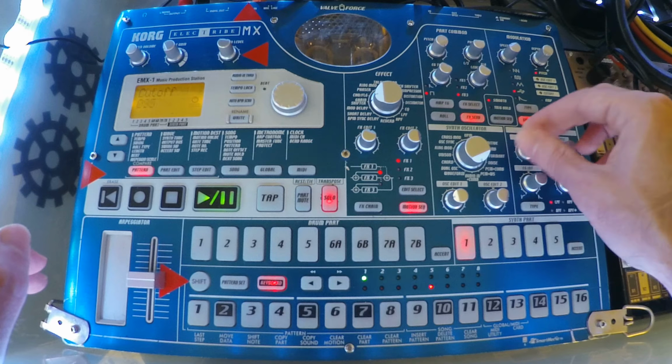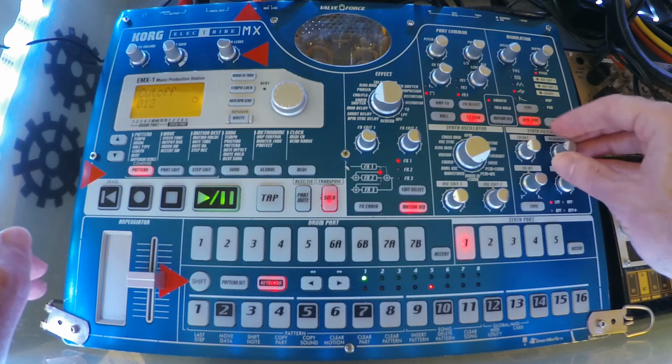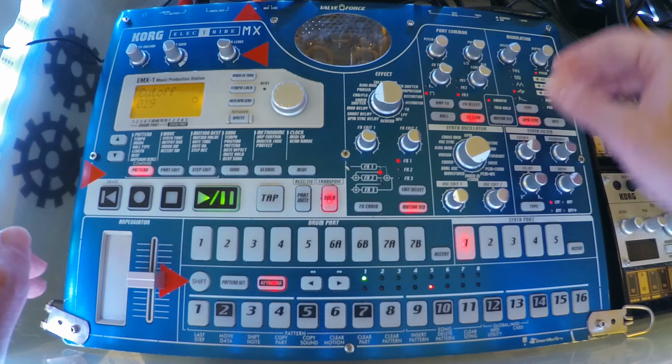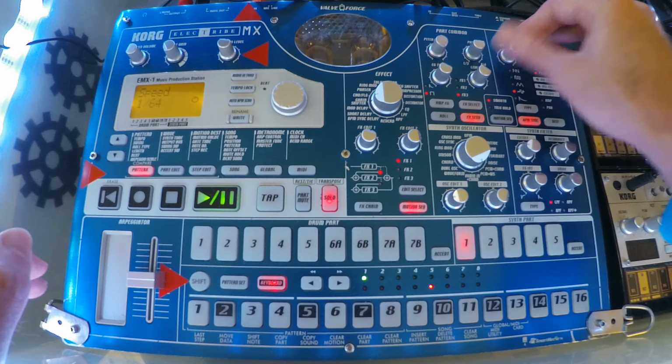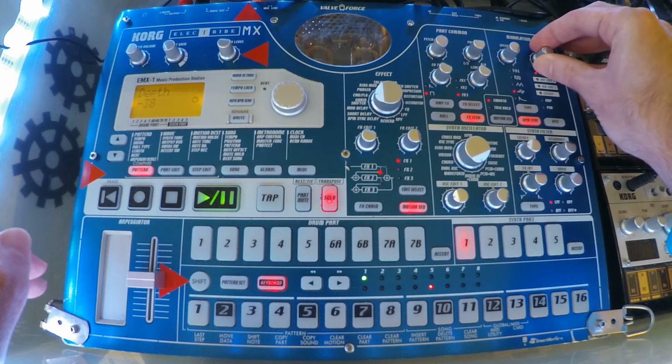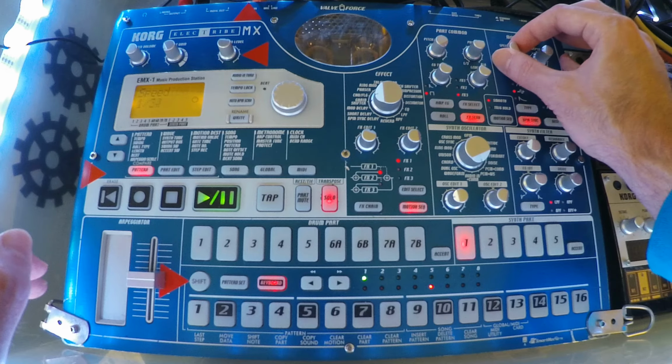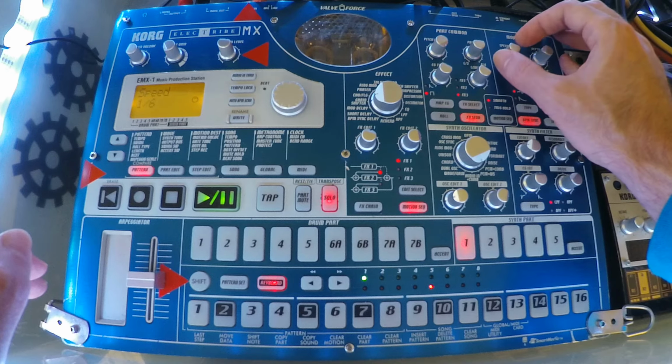Can be interesting to motion sequence some variation into your synthesizer voices on the Electribe EMX. Now the modulation is a bit too fast there. But if it's slower than one note, then it will basically be sample and hold.